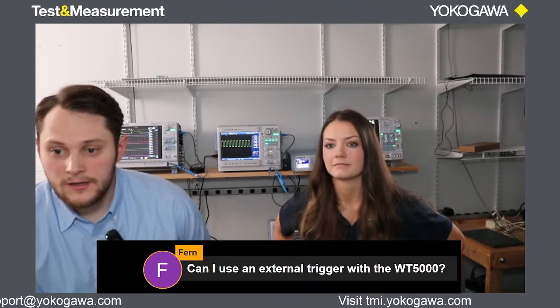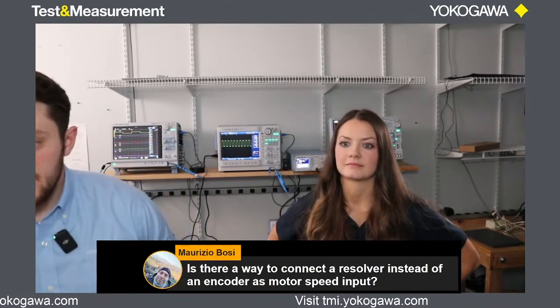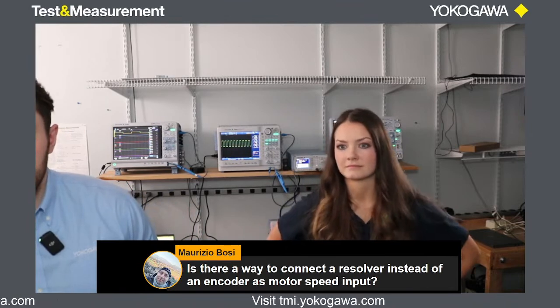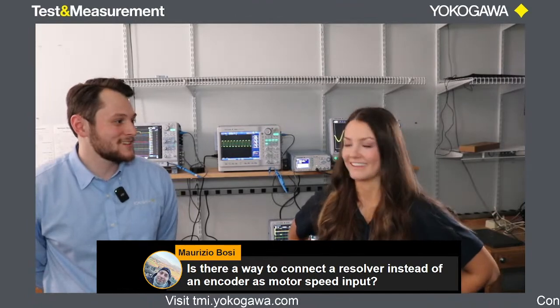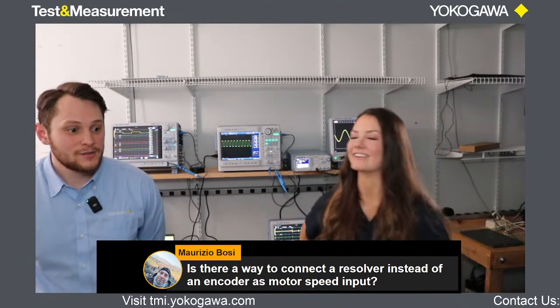And then we have a question. Is there a way to connect a resolver instead of an encoder as a motor speed input? I've answered two in a row, so I'll let Christian handle it.